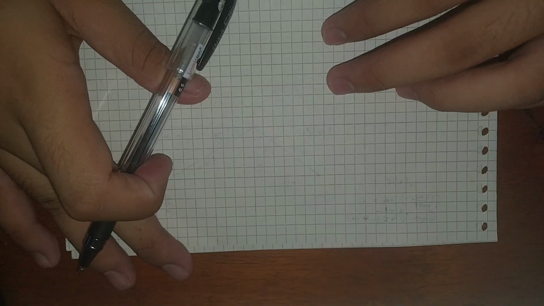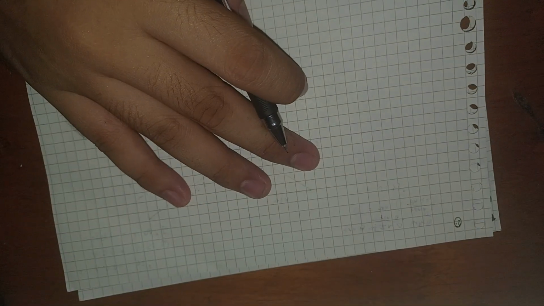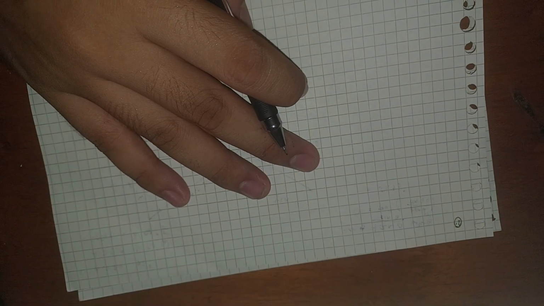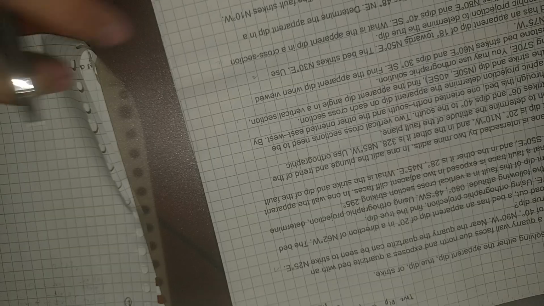So now, second problem for apparent dip. What is the problem that we will use? I'll find it first. The second problem is number 9. Ay, 9. Number 10. Wait, can you read it? 10. A fault plane strikes north 80 east and dips 40 southeast. What is the apparent dip in a cross-section oriented north 55 west?